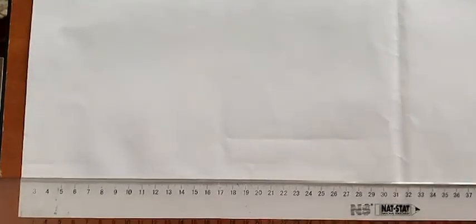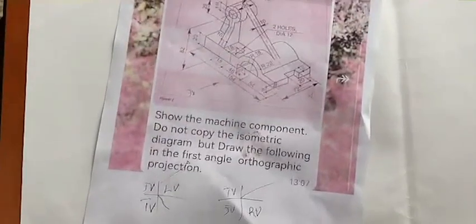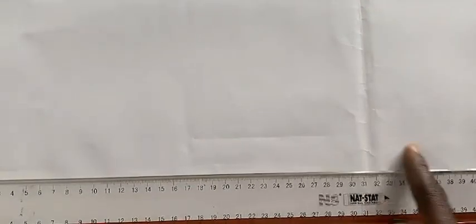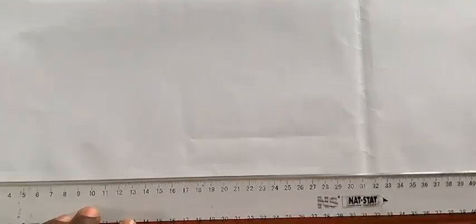Understand? I cannot just start at the top left hand corner, because how about my top view? My top view is going to go out of the page, isn't it? So I have to start lower, so that should I go towards my right hand side to draw the right view, I'll still have space. If I am going up, I'll still have space. Okay, that's it. Then from there, after I've drawn this, I can draw a perpendicular line against it.